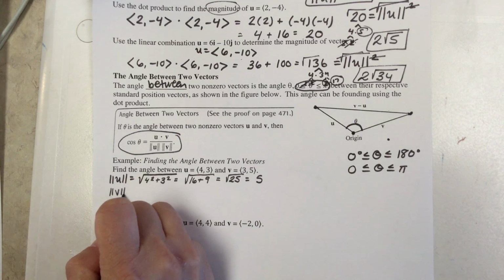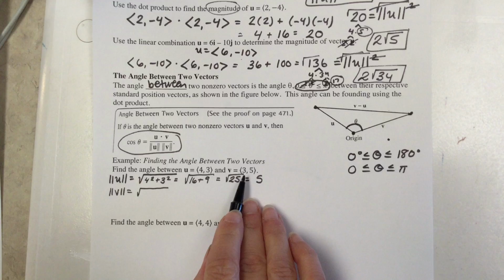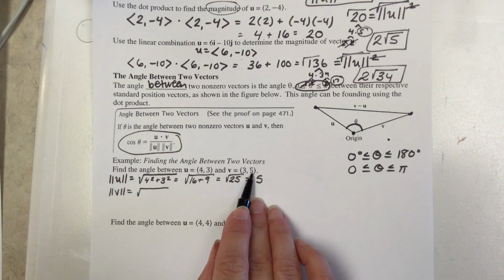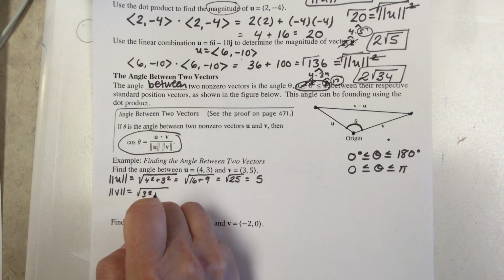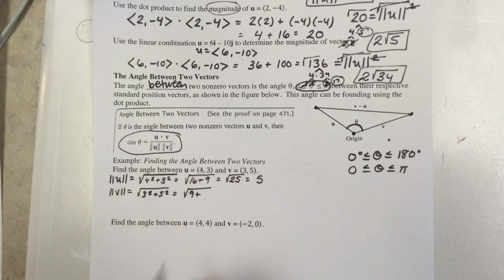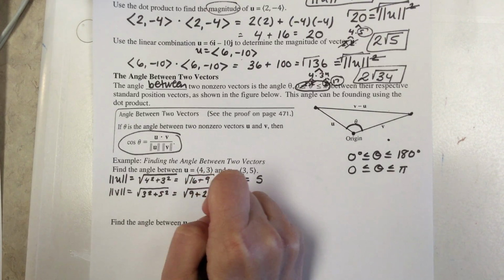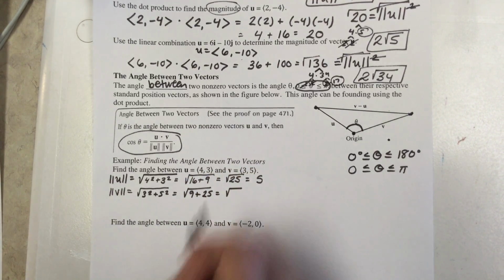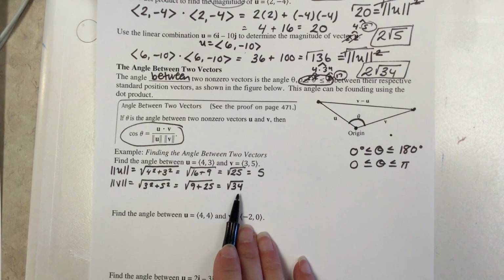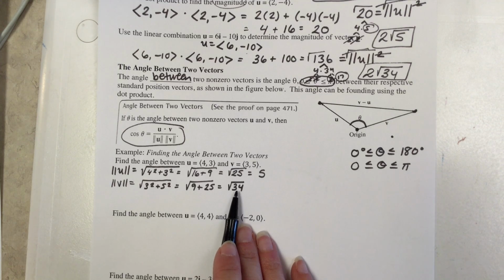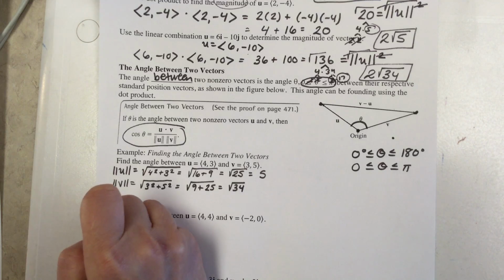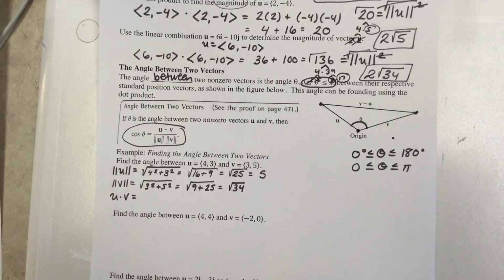The magnitude of v. This is component form, so I can just square the two components and add them together. 3 squared plus 5 squared. Well, 3 squared is 9, 5 squared is 25. 9 plus 25 is 34. I can't simplify that because 34 is created by taking 2 times 17, and I would not have any pairs of numbers.